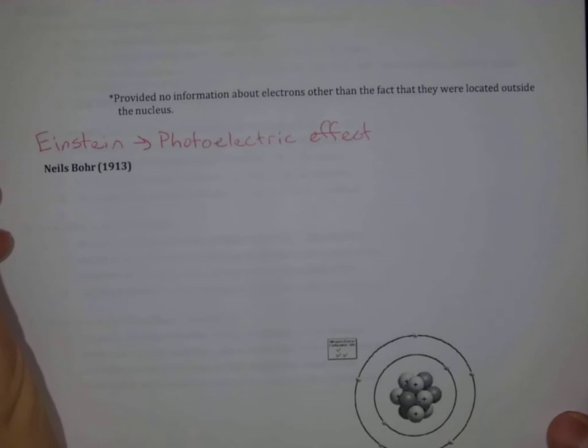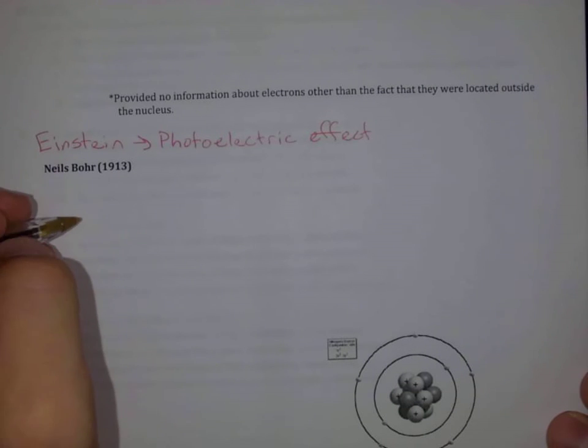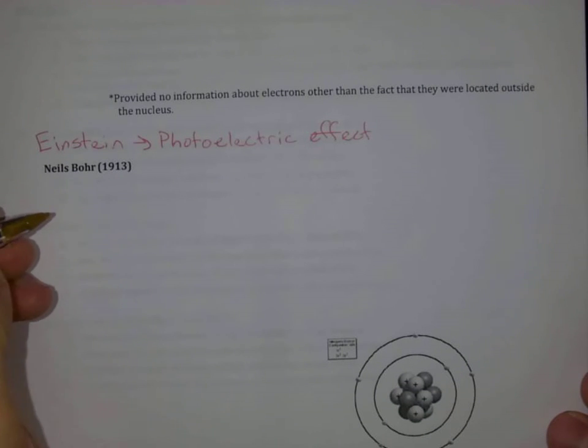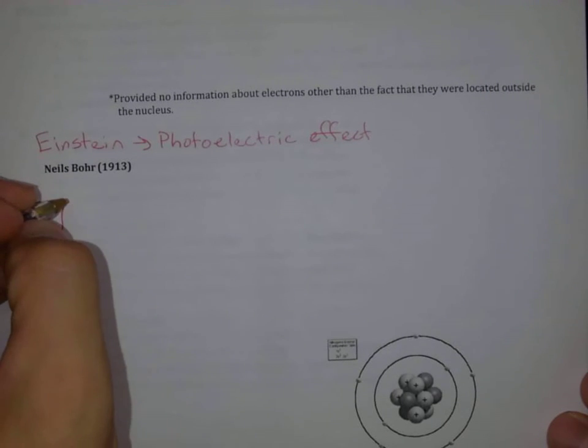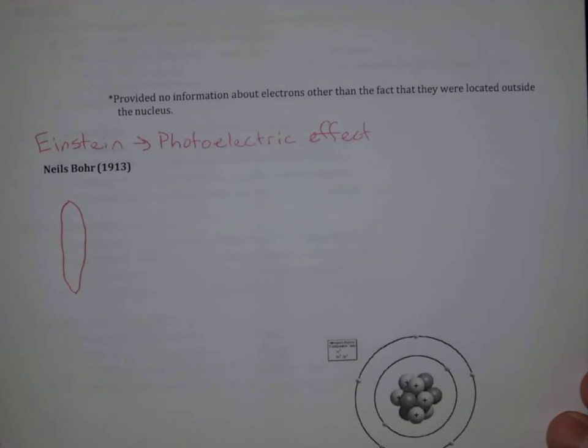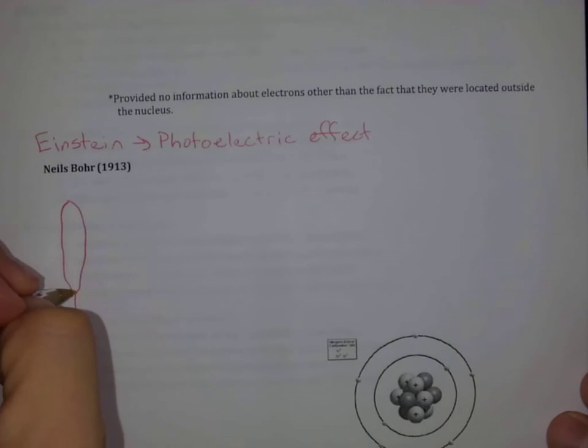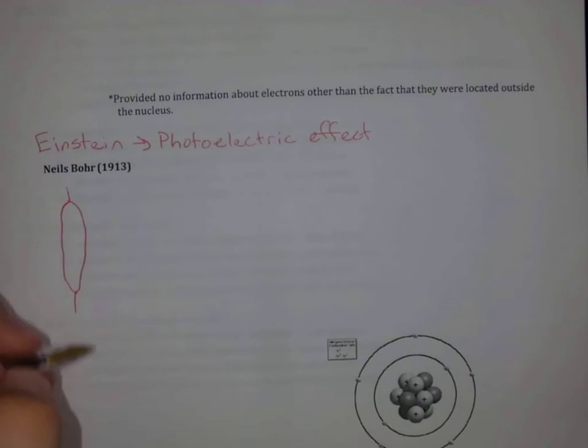And he said, all right, well, I'm going to give one type of element, put it into a small little container and force electricity to run through it. And when that electricity runs through it, I'm going to see what color I get out.